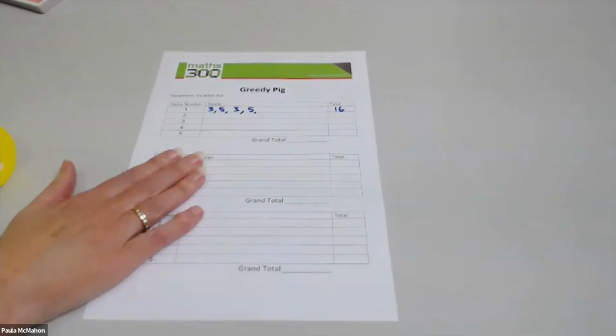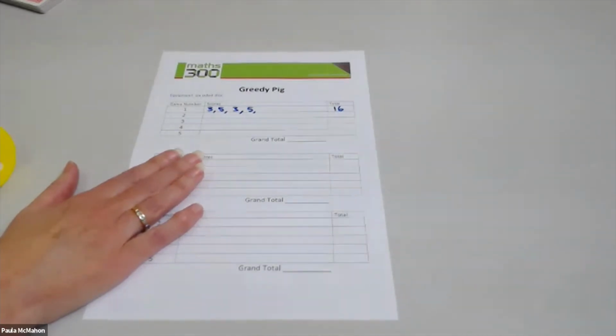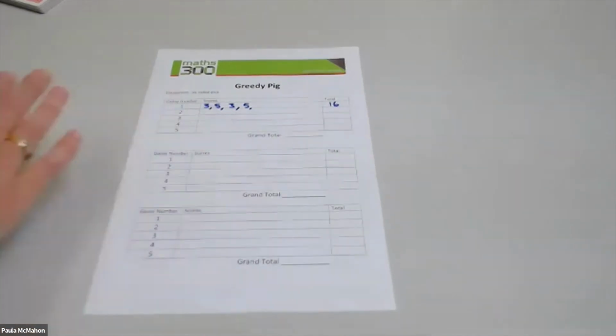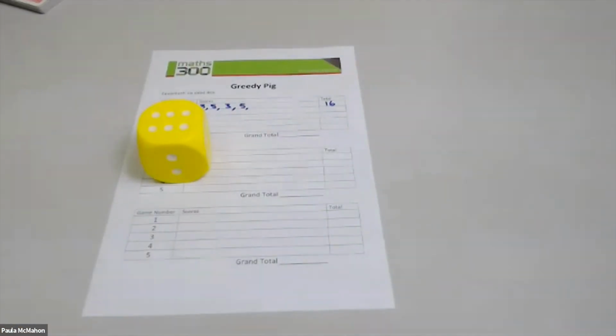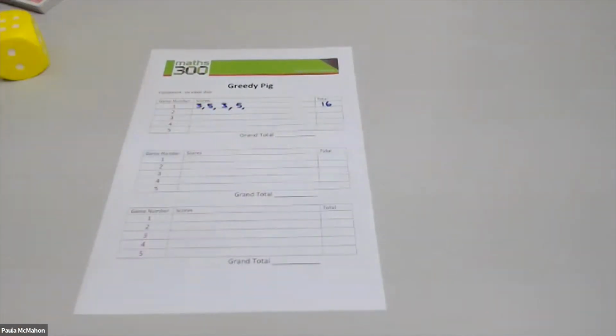Greedy Pig, great way to collect data, great way to look at data. How can we graph it? And how can we find the statistics of it? And a whole class activity, and all you need is 1 dice for you. And we can go from there. Okay, so Greedy Pig.